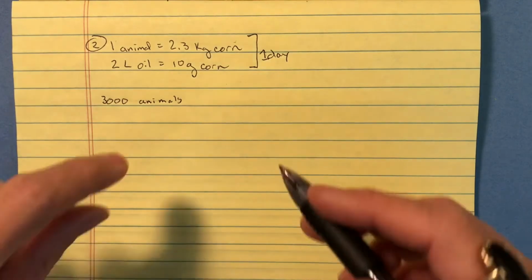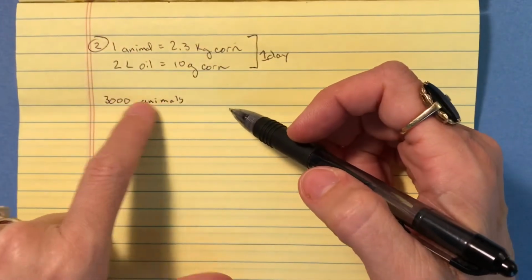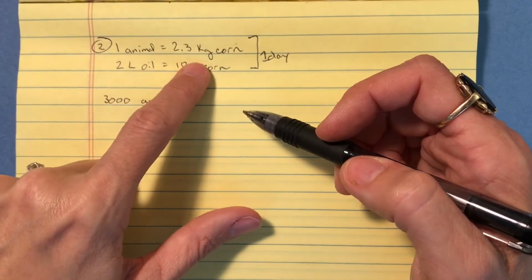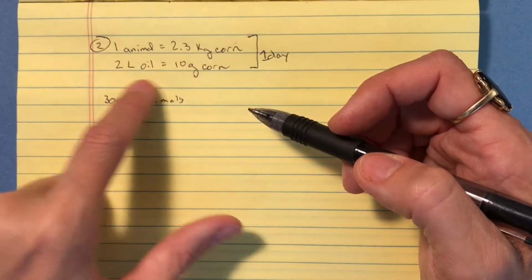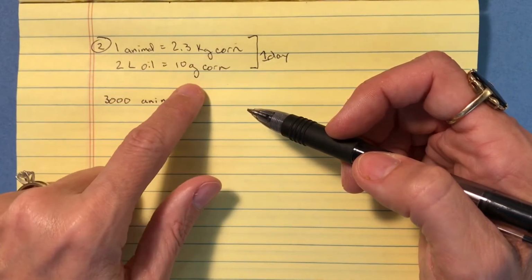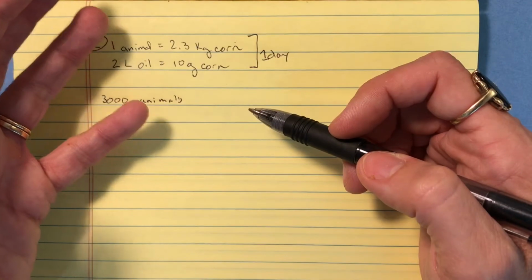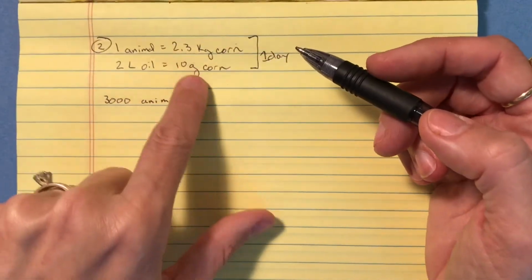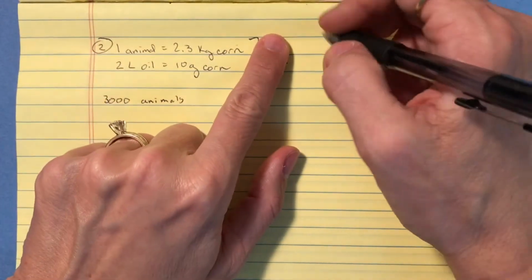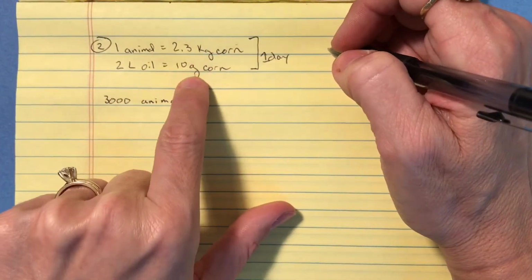Okay, the second thing to notice is if you're mapping this out in your head and you're like, okay, I'm going to go from animals to kilograms, that's a unit of mass, and then I can go from grams to liters. The problem is you cannot go directly from kilograms to grams. You also have to do a conversion. This is a conversion factor you will never be given that has to come from your brain, and that is the conversion from kilo to the base unit.